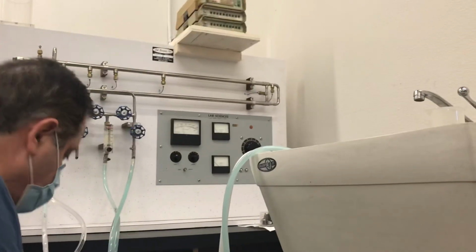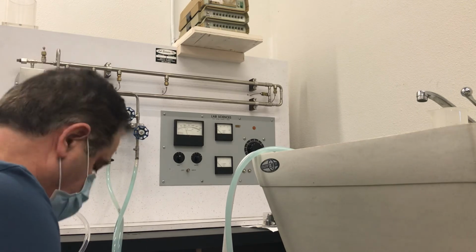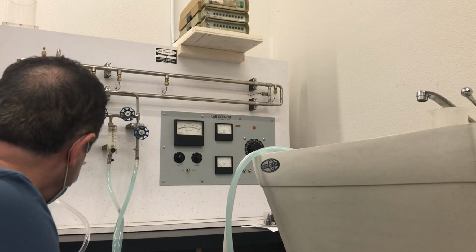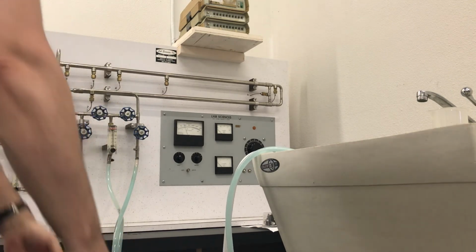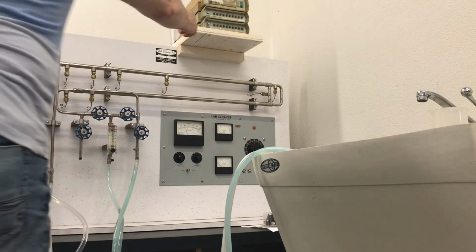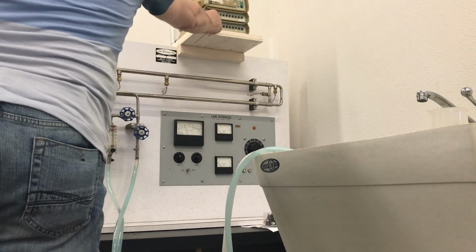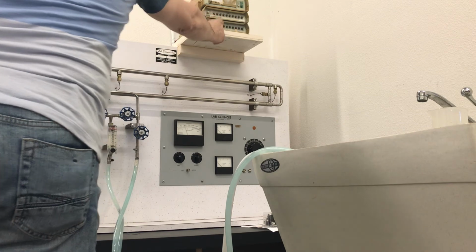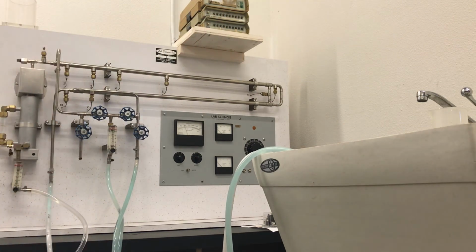Here, so we have hot water that is flowing. Now the only thing that's flowing is hot water, right? So maybe I should be looking at this one. The water is coming in at 24.8, 24.5. So what am I reading?